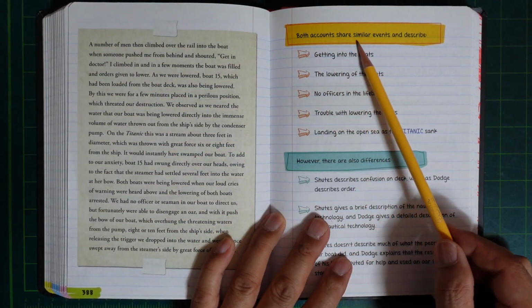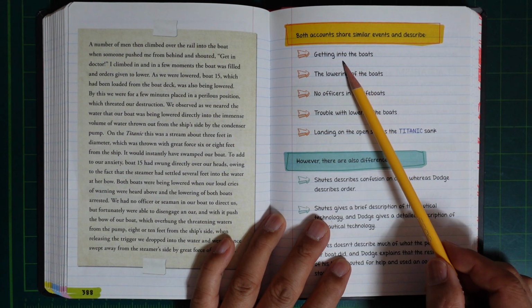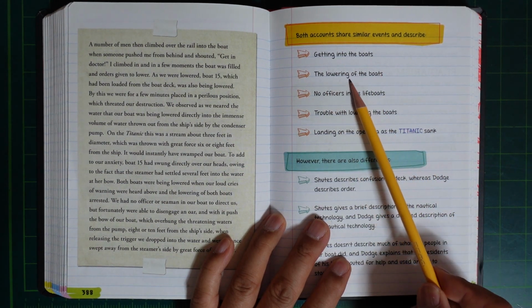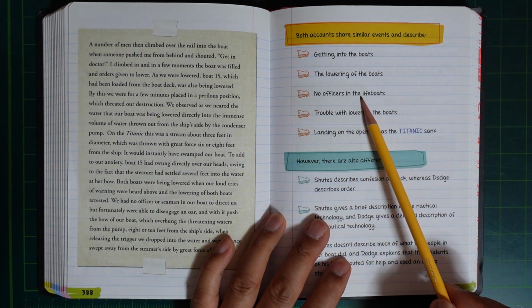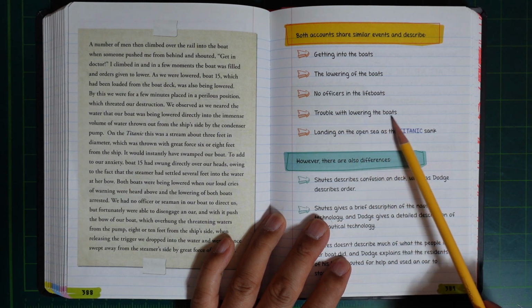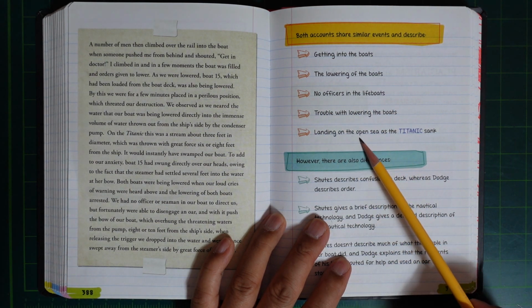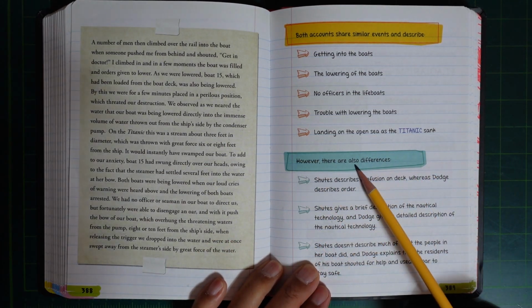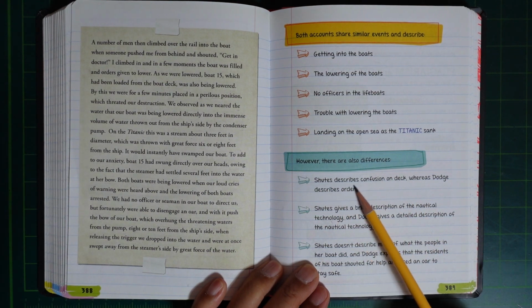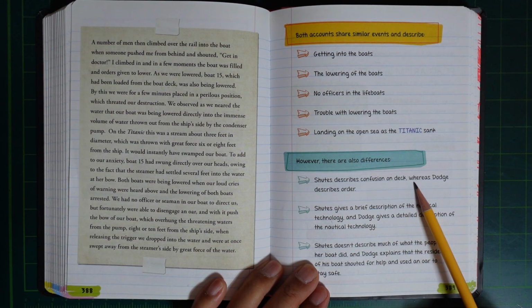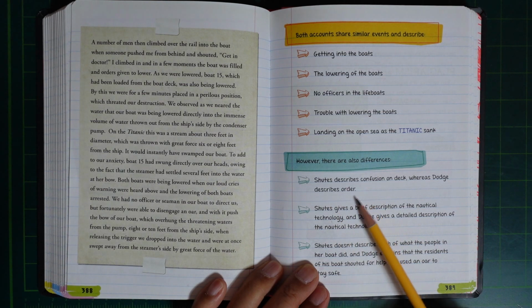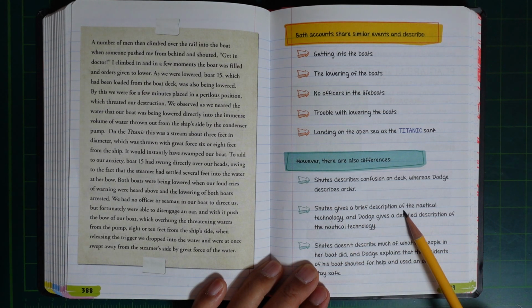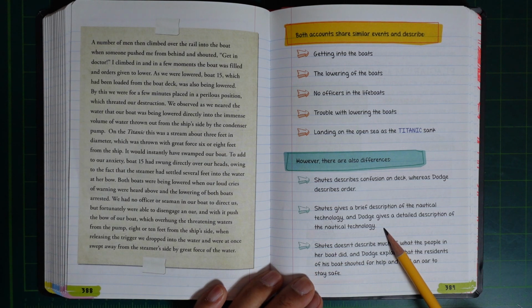Both accounts describe a similar event: getting into the boat, the lowering of the boat, no officer in the lifeboat, trouble with lowering the boat, and landing on the open sea as the Titanic sank. However, there are also differences. Shute describes confusion on deck, whereas Dodge describes water. Shute gives a brief description of the nautical technology, and Dodge gives a detailed description of nautical technology.